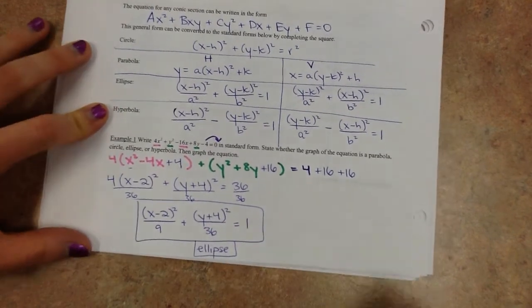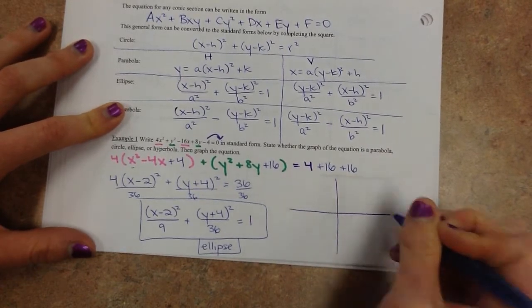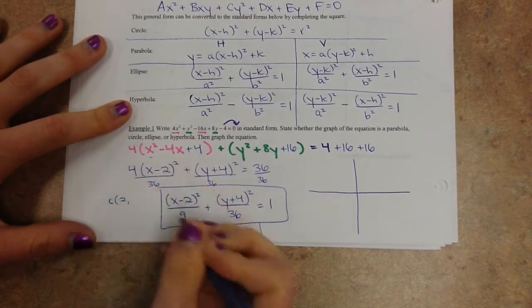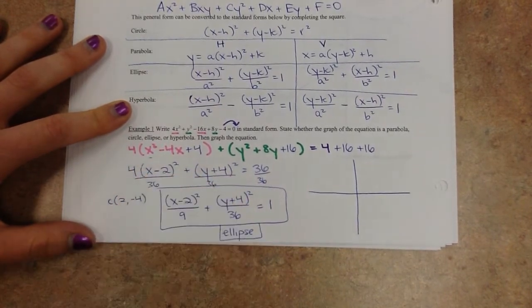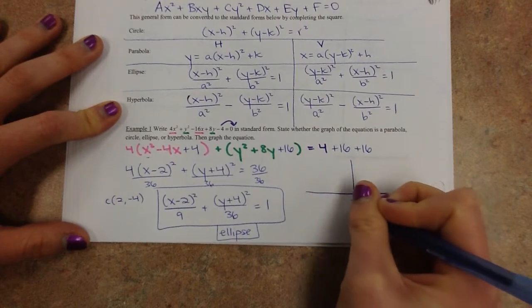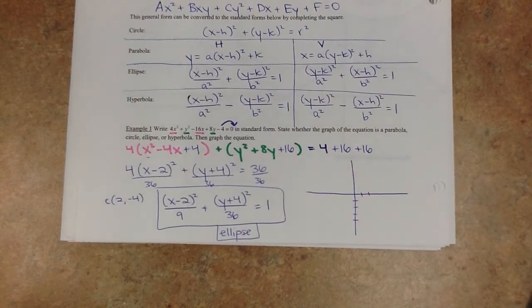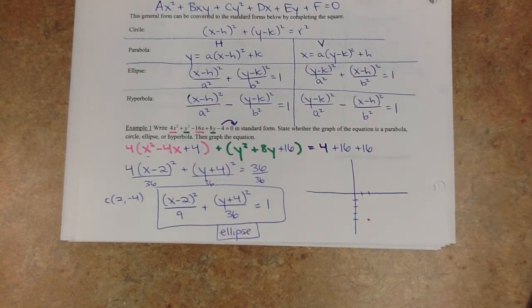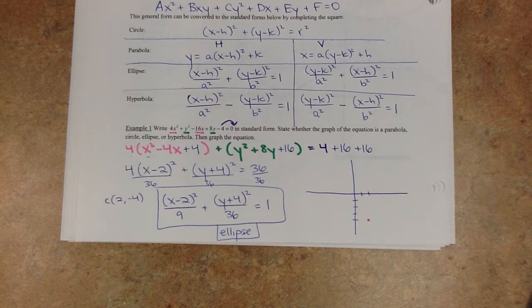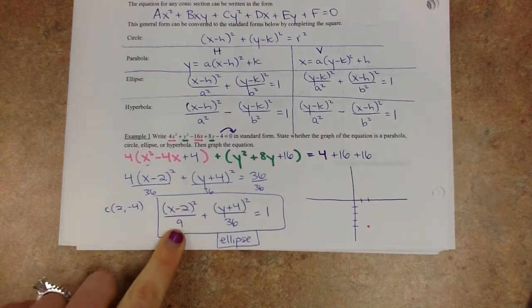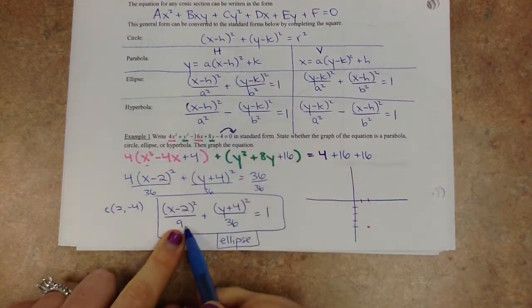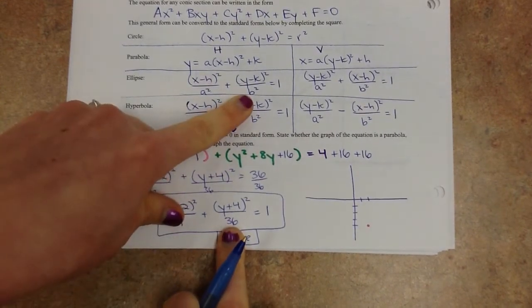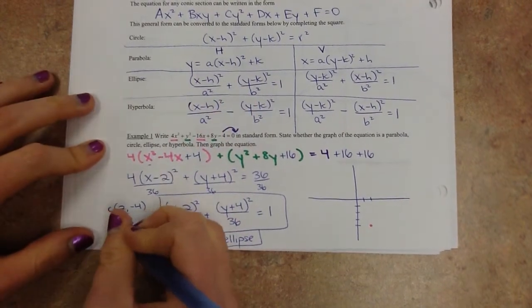And then finally, we're asked to graph as well. So if we look at these features right here, the center is positive 2, negative 4. So I can start there. Okay, and just like the other ones, all I'm going to do is mark it. I'm not actually making it a point because it's not a point on my ellipse. It's just the center. And then what I do is I look down here. Here this is a squared. So if a squared is 9, that means a is 3. This is b squared. So if b squared is 36, b is 6.